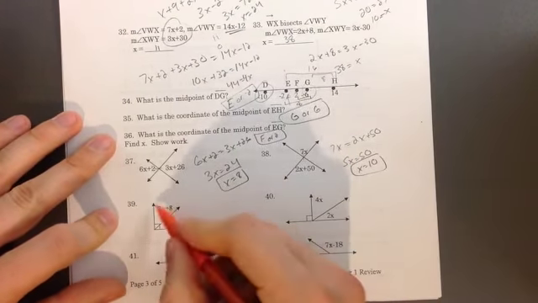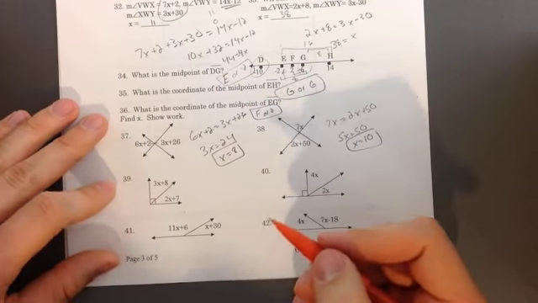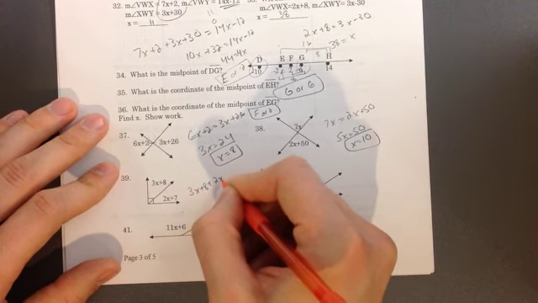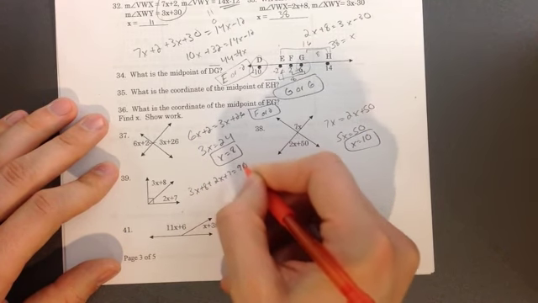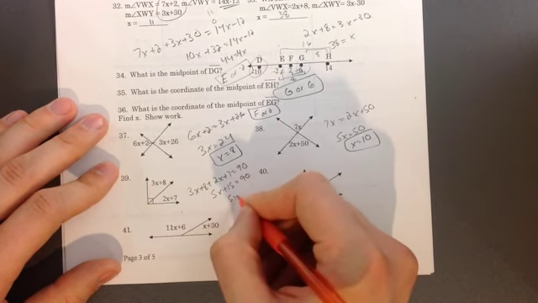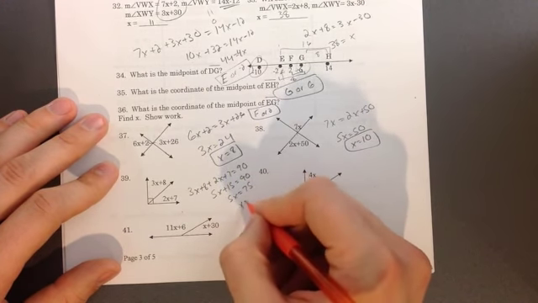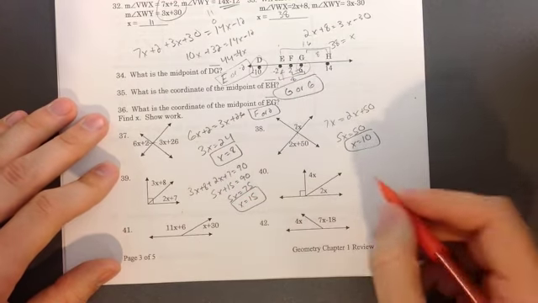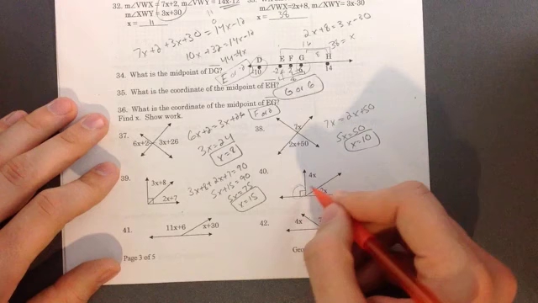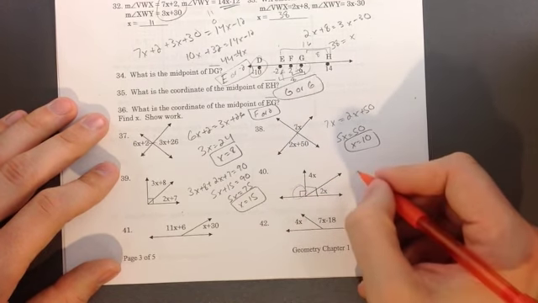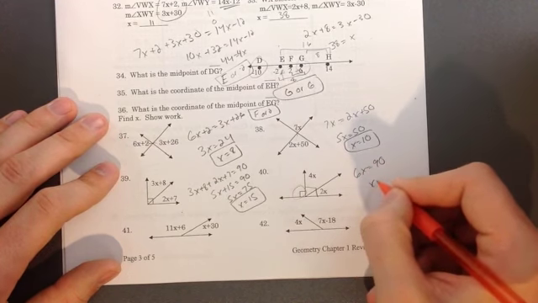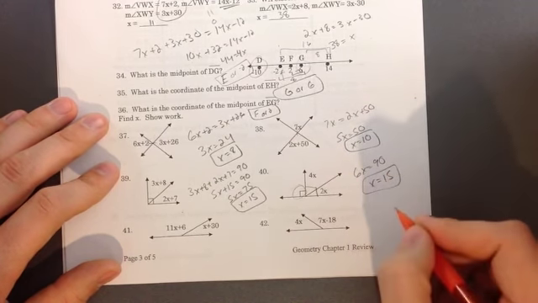On 39, I've got complements here. They add up to 90. So I'll have 3x plus 8 plus 2x plus 7. This sum is 90. 5x plus 15 is equal to 90. 5x is equal to 75. X is going to be 15 on this problem. This one, you've got 180 degrees. 90 of it is over here. That means 90 of it has to be over here. I'll have 4 plus 2, so 6x is equal to 90. X is going to be equal to, again, 15.